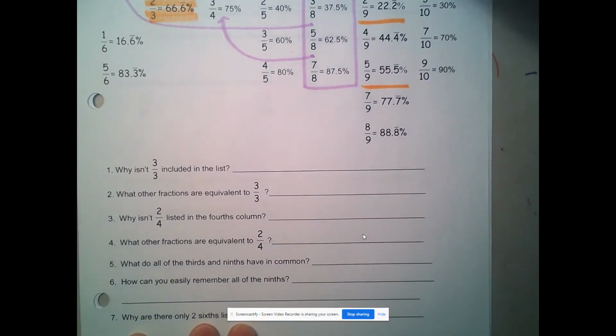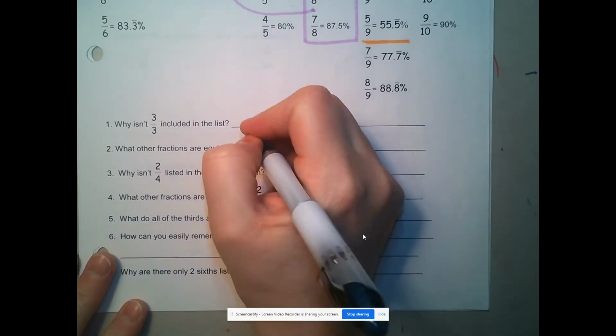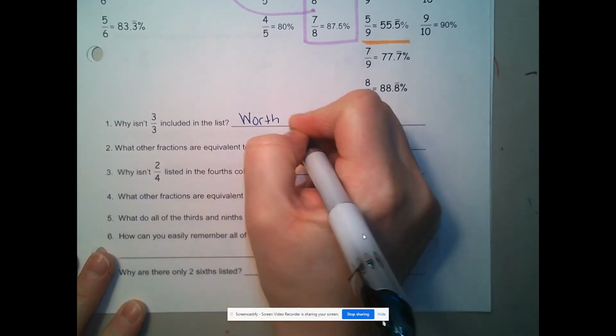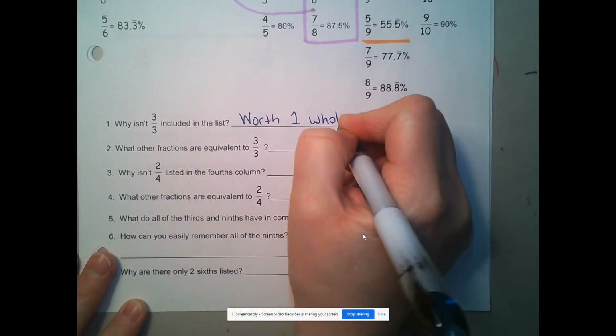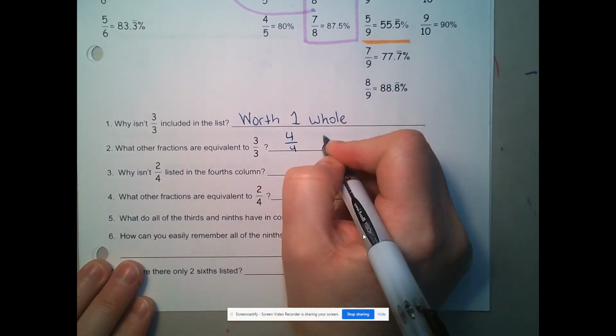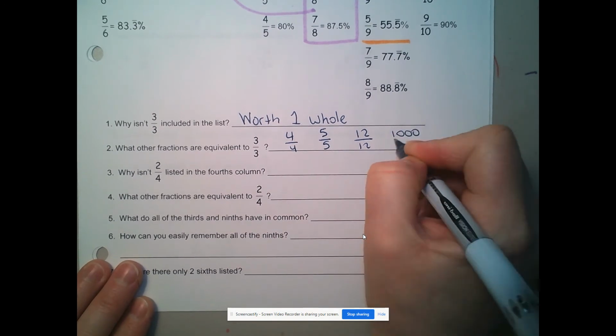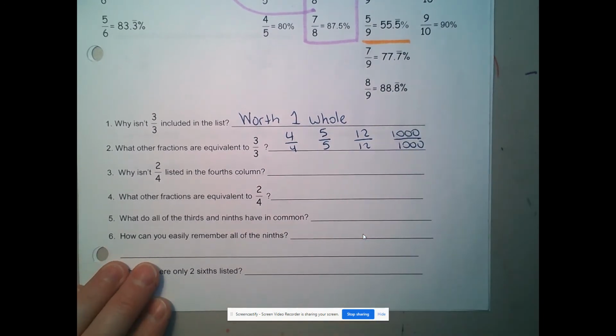If we look at the questions at the bottom that are sort of asking us to think a little bit deeper, why isn't 3/3 included on the list? Well, 3/3 is worth 1, and we don't put any of the ones that are worth 1 on the list because there's so many of them. 4/4, 5/5, 12/12, 1,000/1,000. Anytime the numerator and the denominator are the same, it's worth 1.